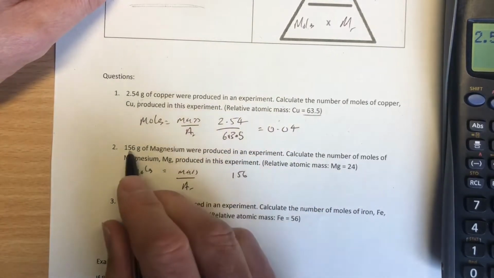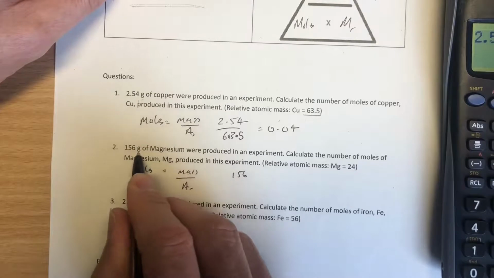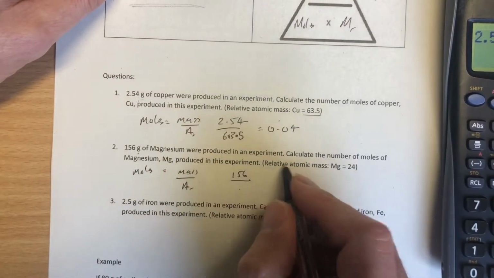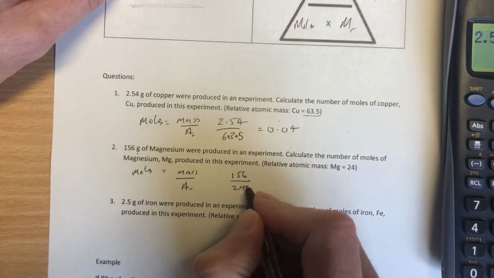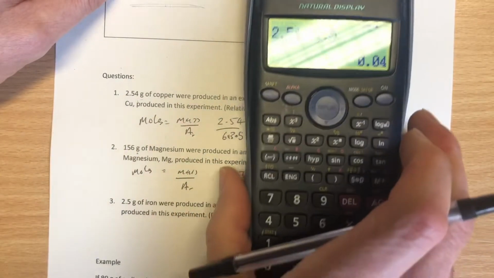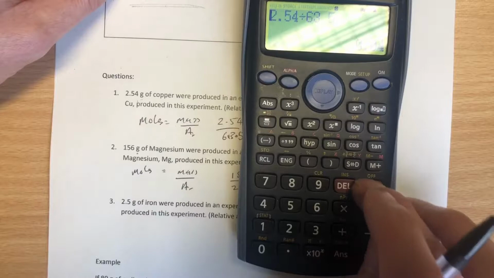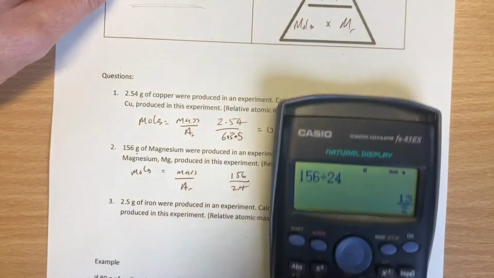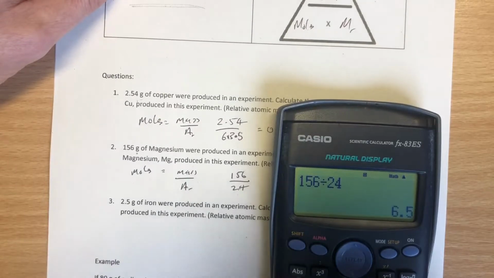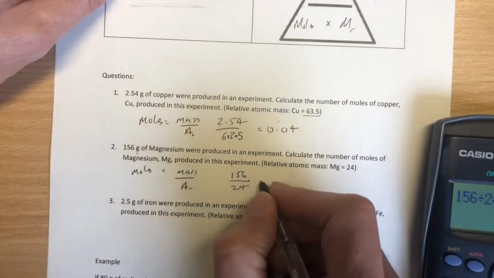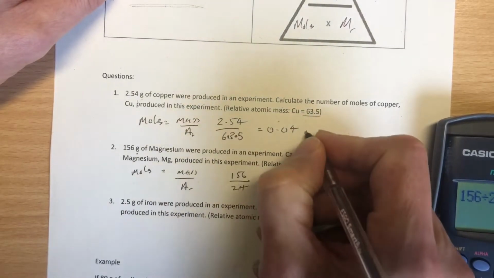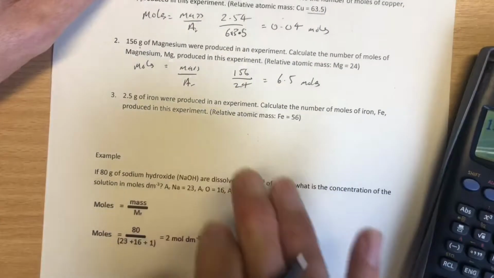Mass is 156 grams. We know it's a mass because it's got the unit grams at the end of it. Mass 156 divided by atomic mass. Here it is, relative atomic mass of magnesium 24. 156 divided by 24, let's stick that in a calculator and see what we end up with. That's going to be 6.5. Equals 6.5 moles. You can do number 3 on your own there.